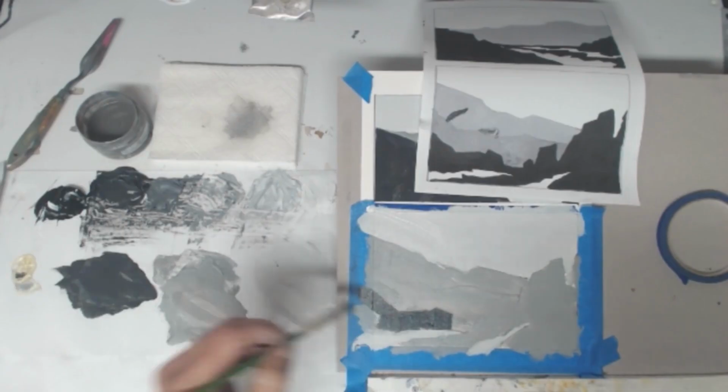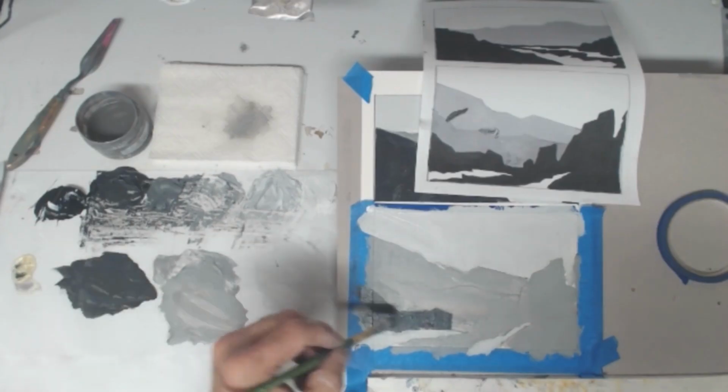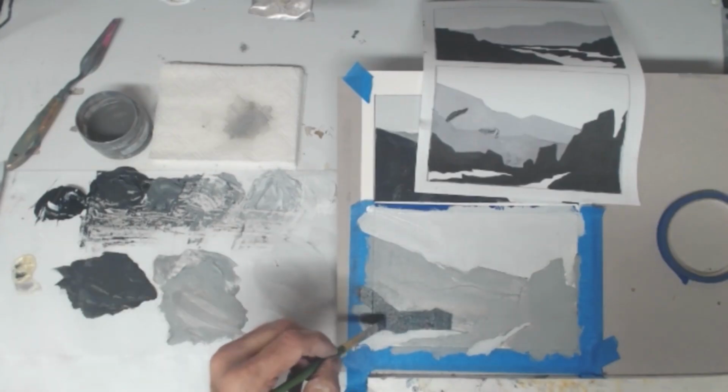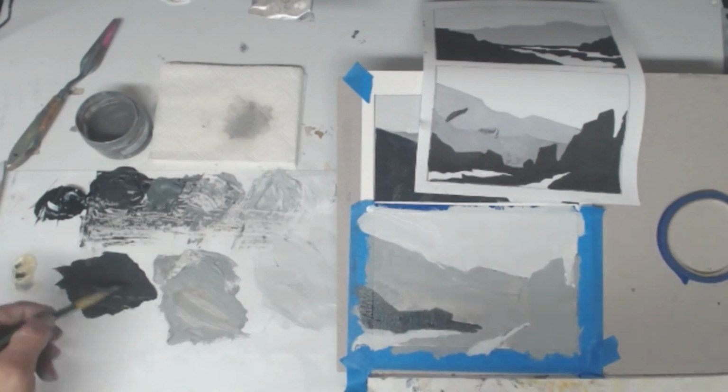Now, if I paint it in, it's got to be a little more opaque to cover up the paint underneath. But you can do that if you just mix your paint at this point so that it has more pigment in it.